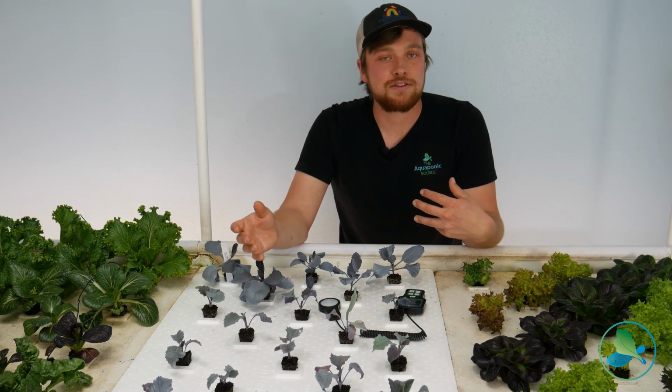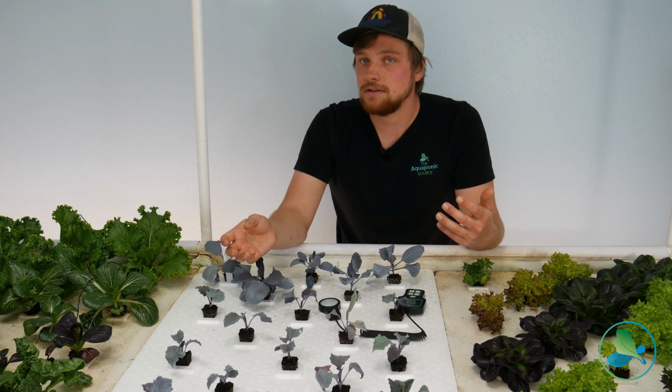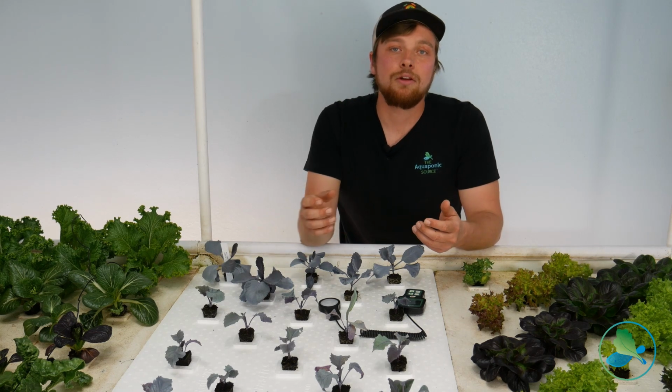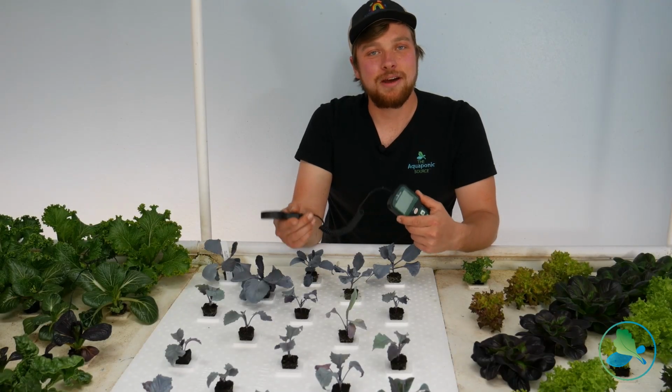Certain crops have certain DLI requirements. Some plants like more light than others. So we use this information when configuring grow lighting in order to give your plants the best environment possible for success. So let's talk about how we actually measure light.